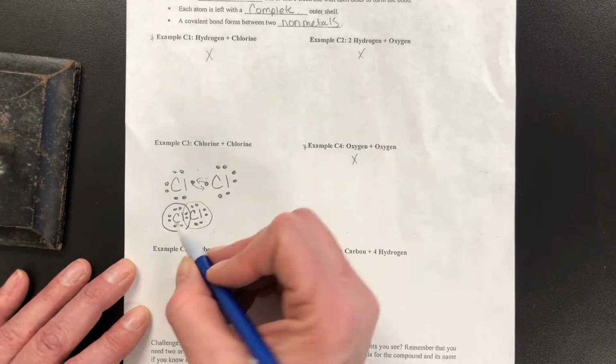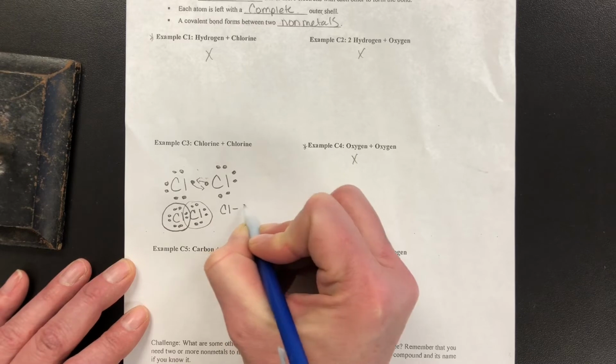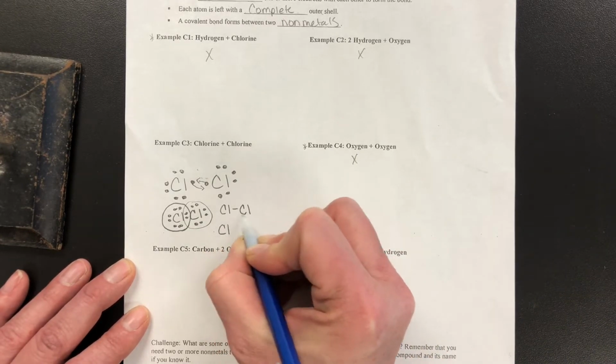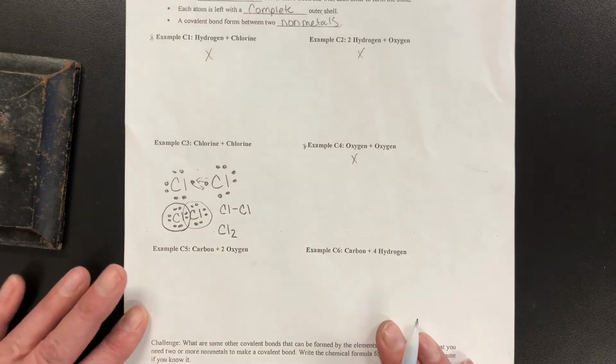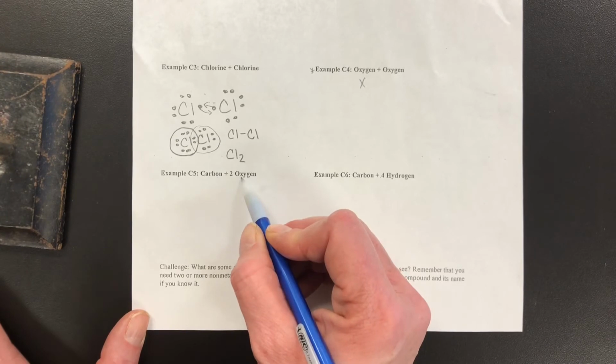So we can draw this bond. This is a single bond because it's only sharing 1 pair of electrons. So we can draw this like this, or we can write Cl2, and there's 2 of them, okay? Let's move on to carbon and 2 oxygens.